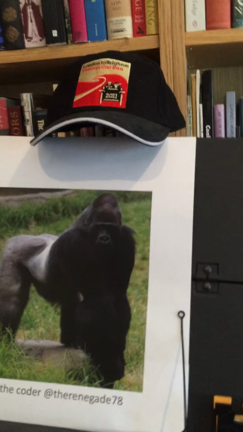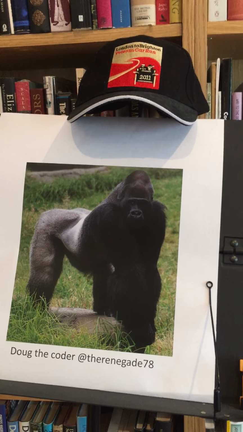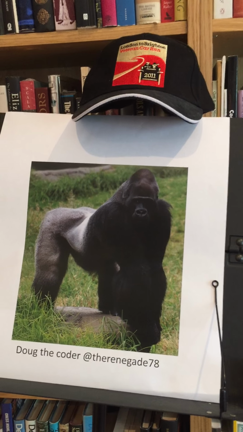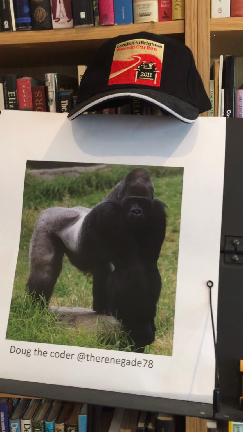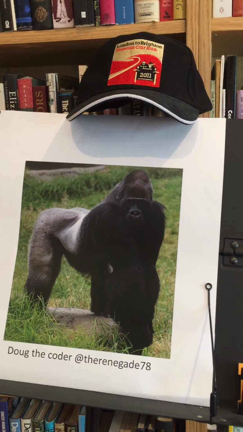Now, unfortunately, we've not been able to get Doug to come along with us today, but we do have a photograph of him we can share with you. And that's Doug, who's the uber talented coder who produces all of our apps. And as you can see, he's wearing his cap. He's a very dominant male in his troop. And you can follow him there at the bottom at @therenegade78. And Si's on @Si the design guy, but I'll be showing you that in a short while.